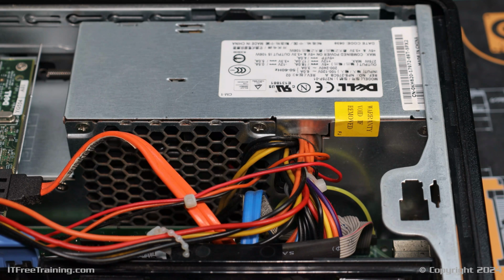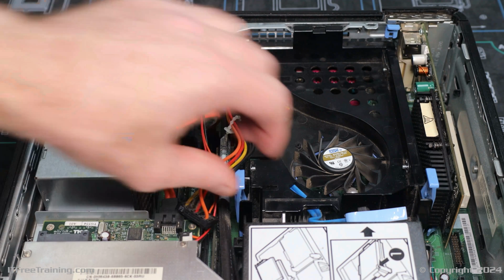Fortunately, this computer, despite having a proprietary power supply, has standard power supply cables. This is beneficial as it allows for easier testing and replacement. However, it's not always the case, as some systems may have unique connectors necessitating the search for a specific power supply, or, in rare cases, power supply converting cables, which are also rare.